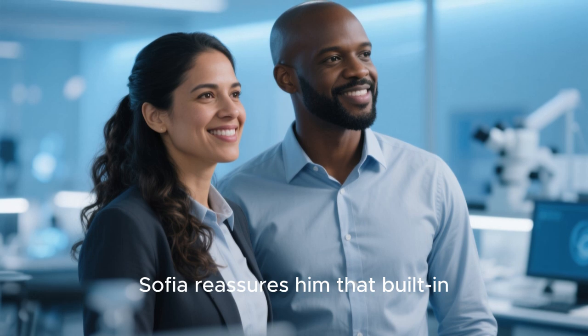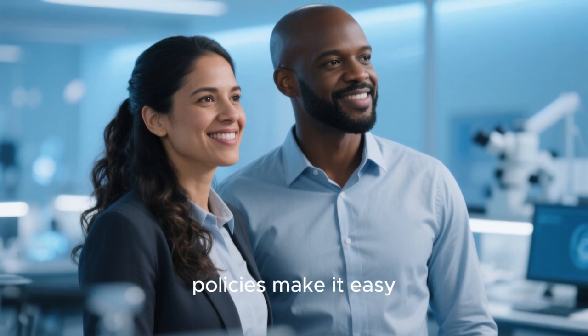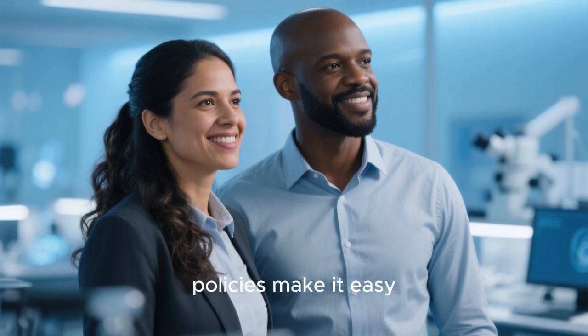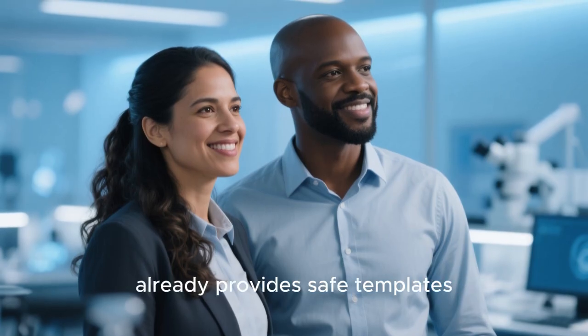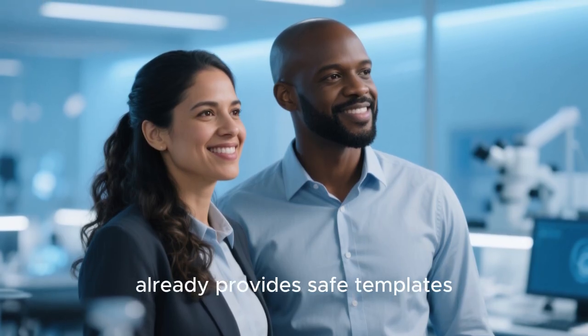Sofia reassures him that built-in policies make it easy. No need to invent rules from scratch. Azure already provides safe templates.